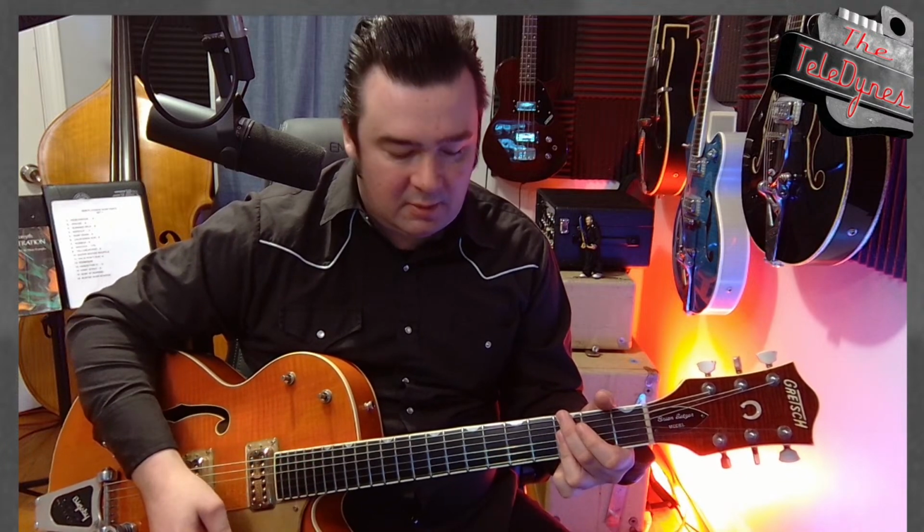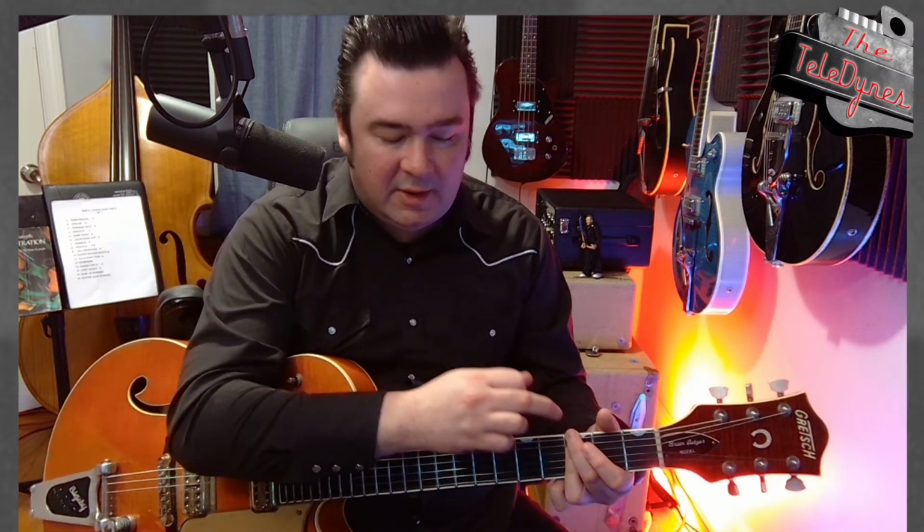Playing minor chords too. Play a minor 7 or just a regular minor. You don't have to do this whole bar chord thing. You can just do this. You're just barring the top 4 strings and then putting your second finger on the low note.